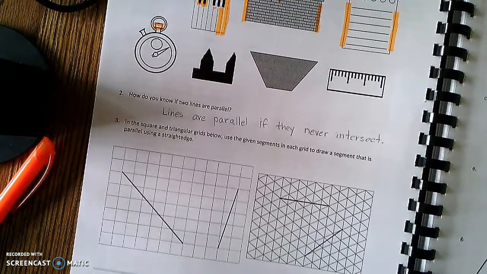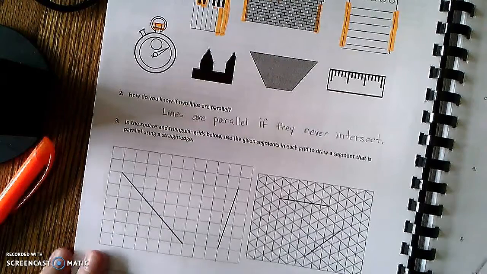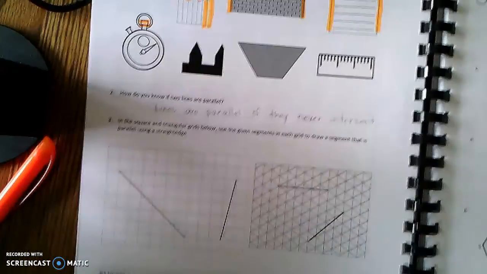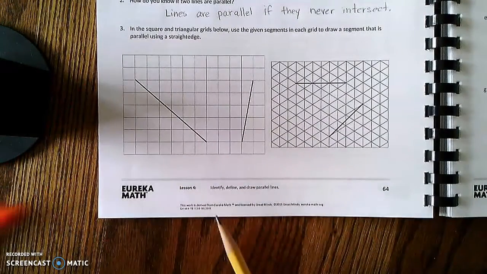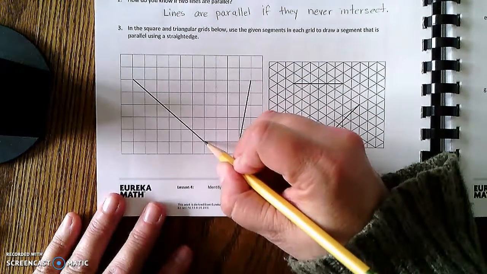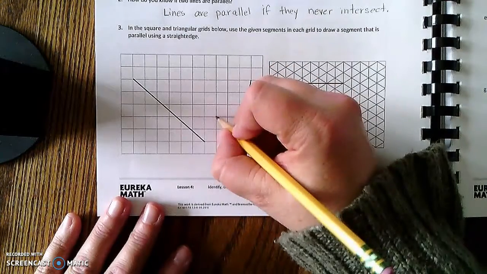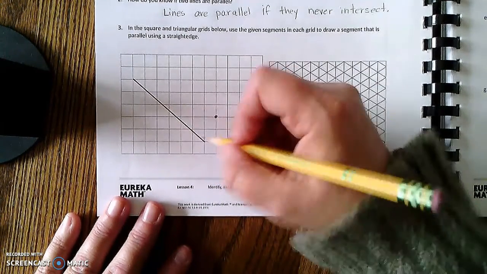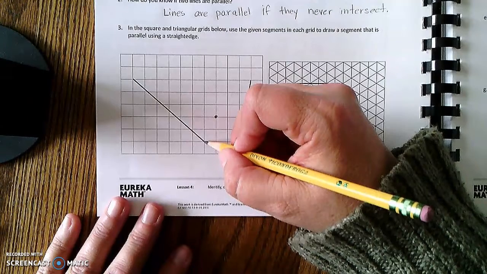And number 3, they want you to use the grids to construct your own parallel lines. One of the ways they ask you to do that is kind of cool. I read in the conversations that we could have had if we were together, was to take a look at where this line starts and then choose another place for the next line to start. I'm going to choose right here. Now take notice of what this line does.